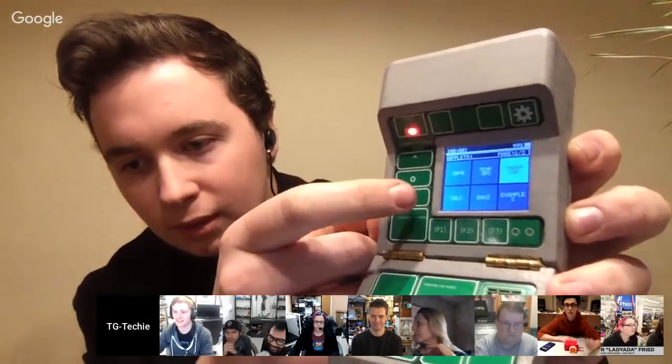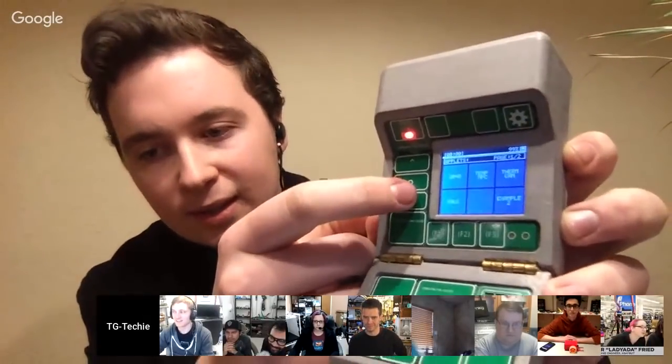Ooh, nice. The PCB buttons are like capacitive touch. Yeah, I had a lot of trouble soldering the MPR121s. Yeah, that sucks. Actually, I had a friend do it.